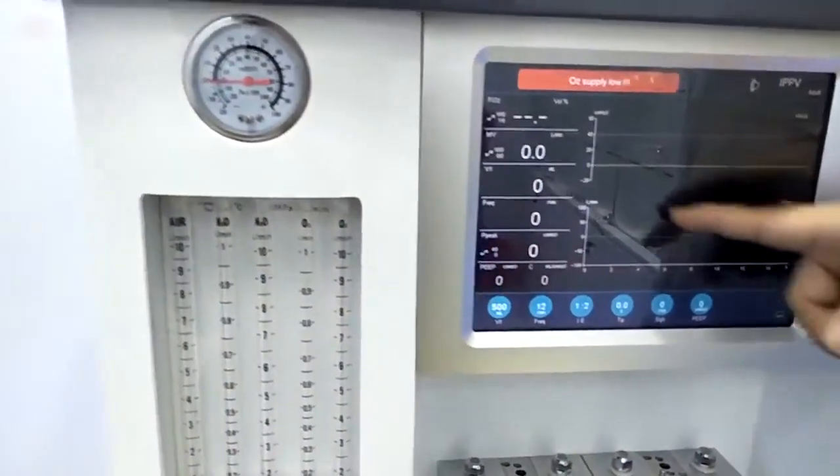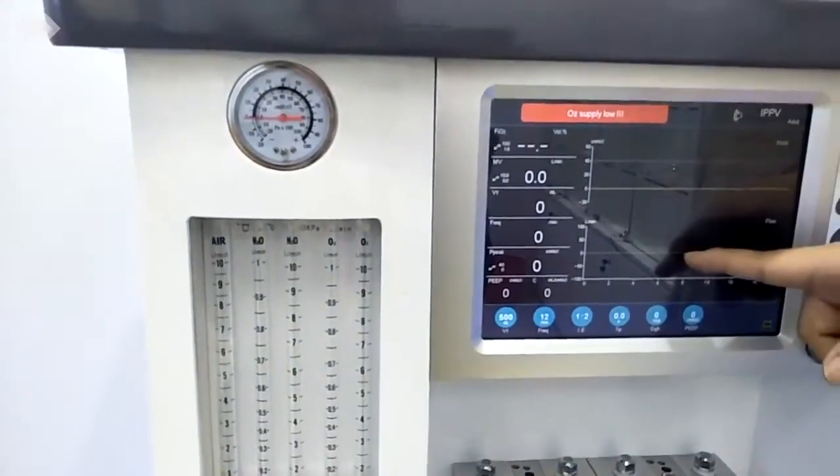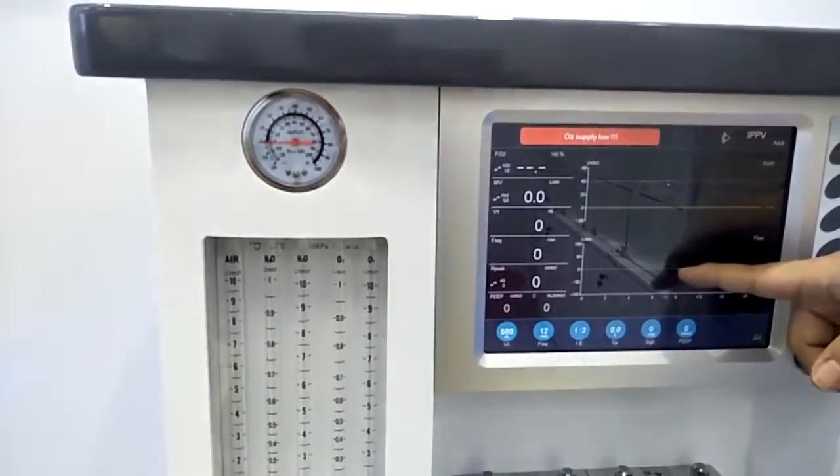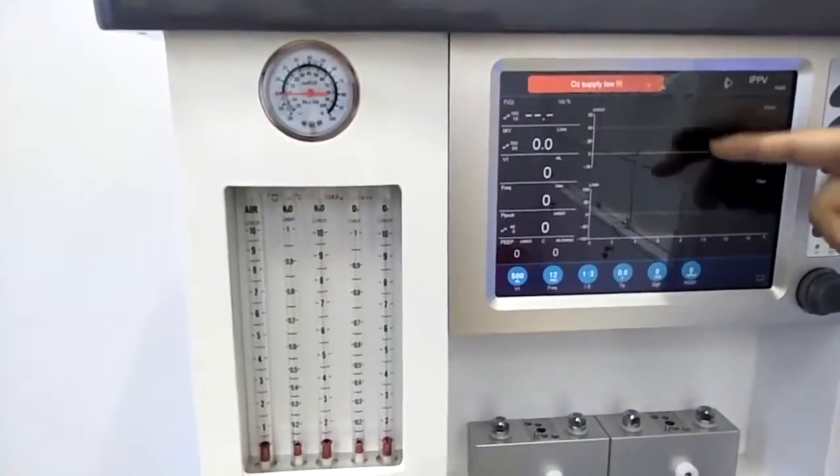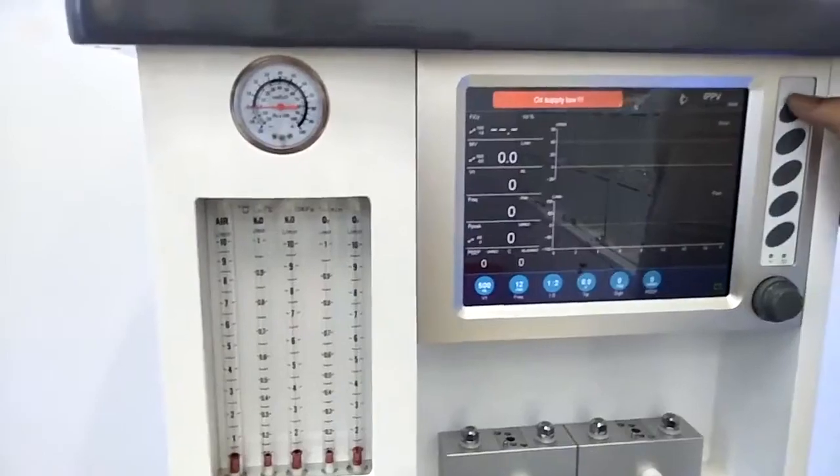Then the middle side here, for this machine we have a total of two waveforms shown on the screen synchronized. Usually it will be the PT and FT. Also, if you want to check the loop, we can change one of them to the loops. Then let's see the functions.